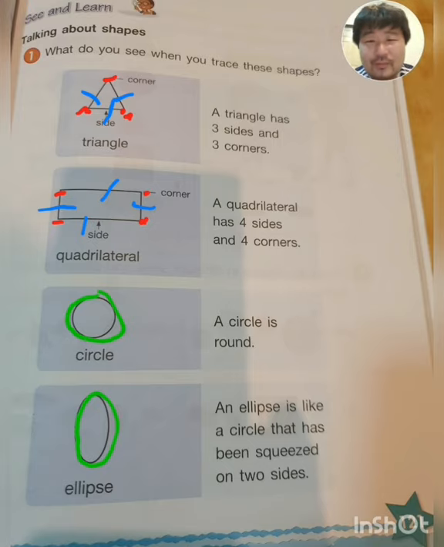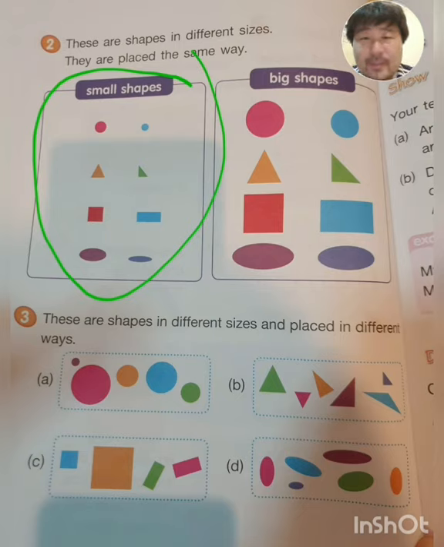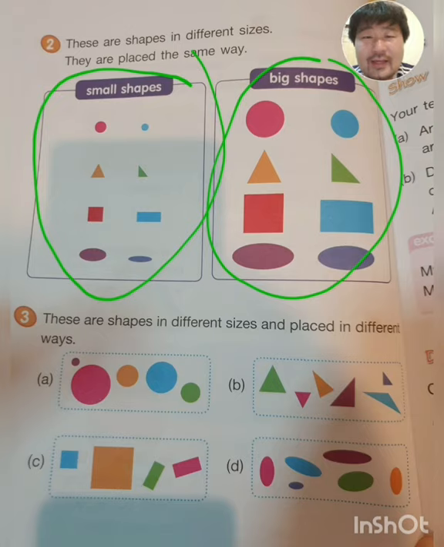good. Now let's go to the next page. Oops, sorry. Next page. Okay, so this page, if you look, these are shapes in different sizes. They are placed the same way. So let's look first here. First look at the small shapes and then look at the big shapes. So they are exactly the same.